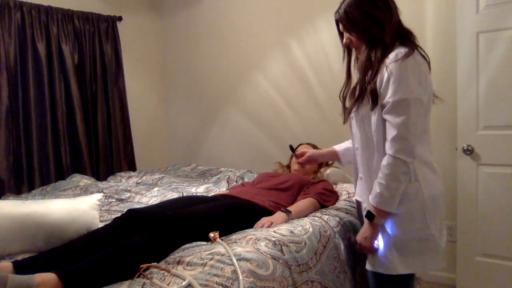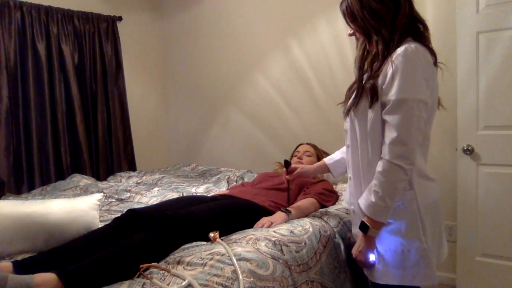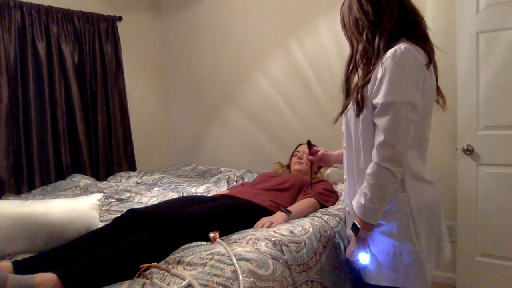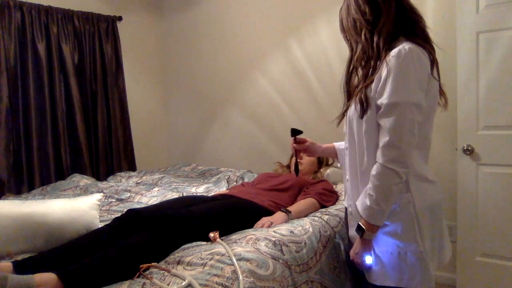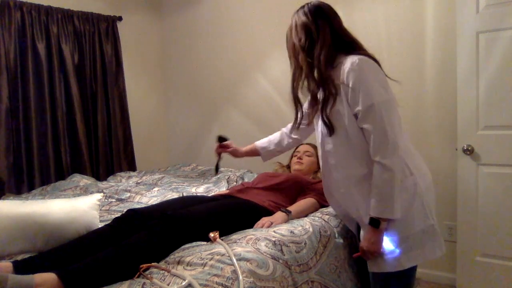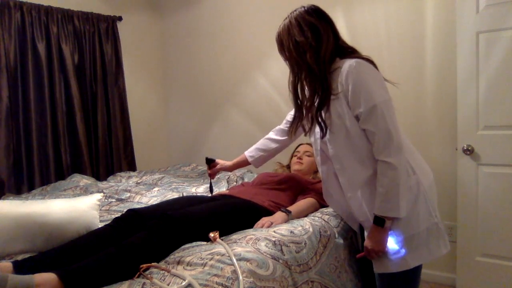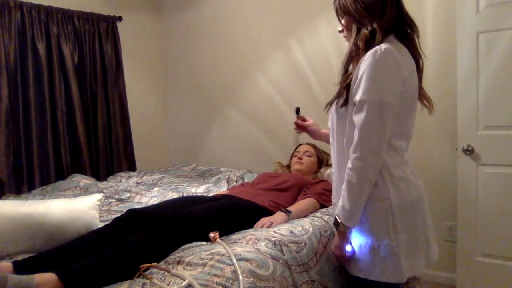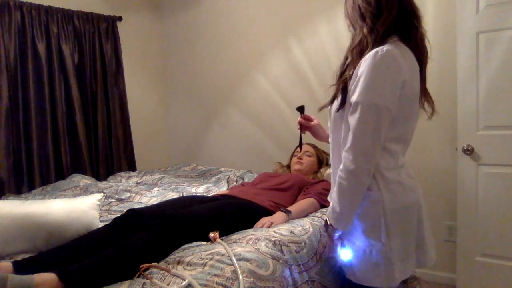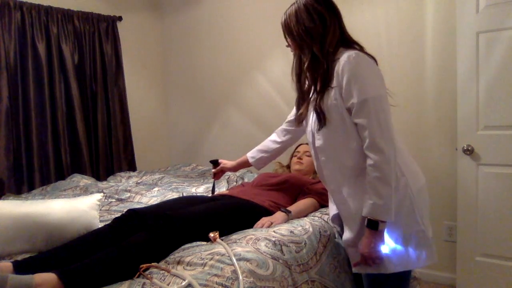Okay. And here on the arms, same thing. Do you feel that? Yes. Is it sharp or dull? Dull. You feel that? Yes. Is it sharp or dull? Dull. Okay. I'm also going to ask you, whenever I touch your arm, please tell me which arm I'm touching, okay? Right.